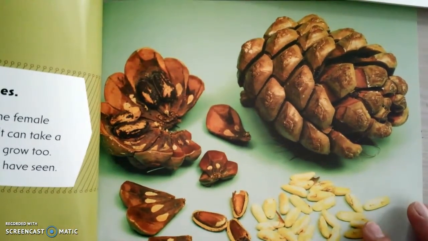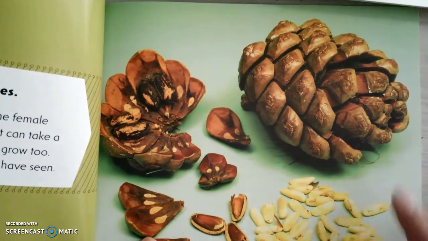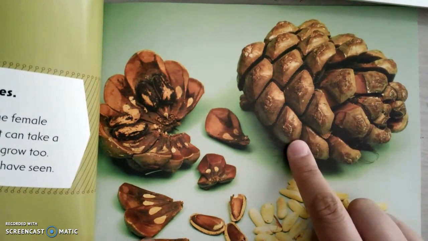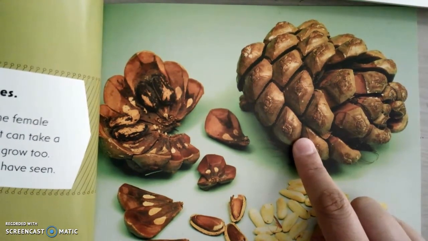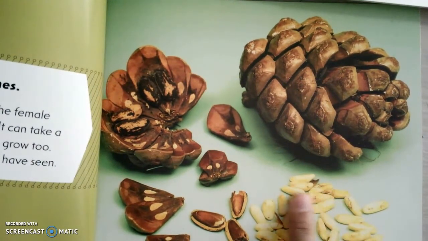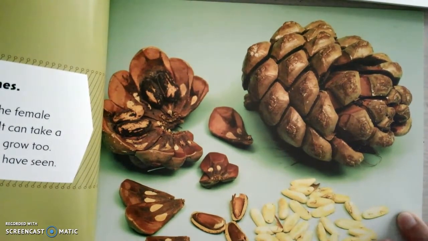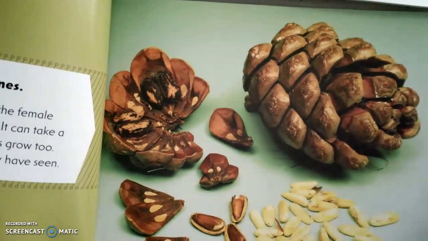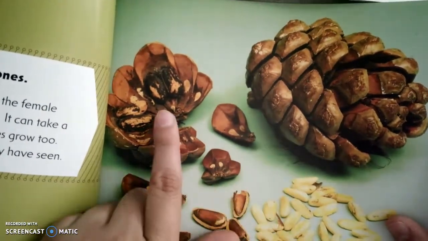So I don't know about you guys, but I have pine trees in my yard and I see these all the time. But I've never opened one up, so I'm going to open one up later and see if they have seeds in them or not. And if you guys have a pine tree, you should see if you have a pine cone on the ground if they have seeds.